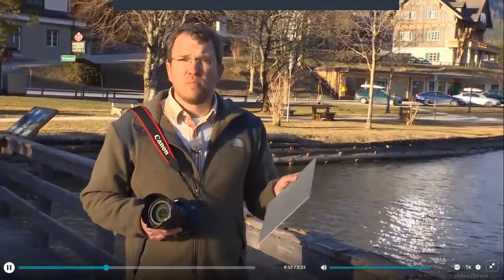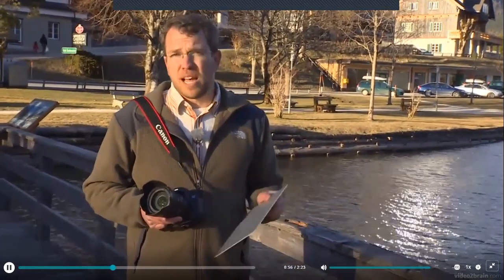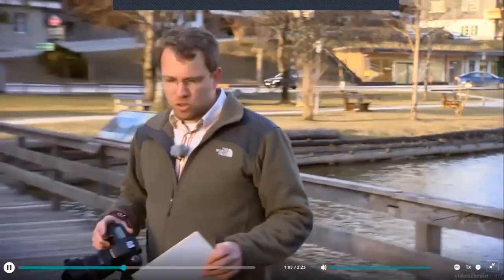50% gray is a measure of emitted light. It's halfway between black and white. They're both exactly the same shade of gray, and they're the basis of exposure. So let's take a look at how we can use the gray card to adjust our exposure. I'll get set up here.